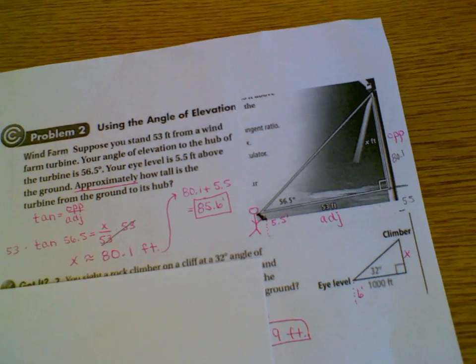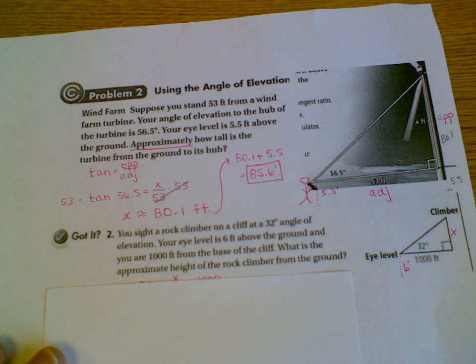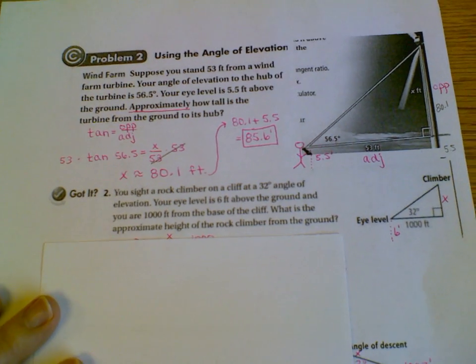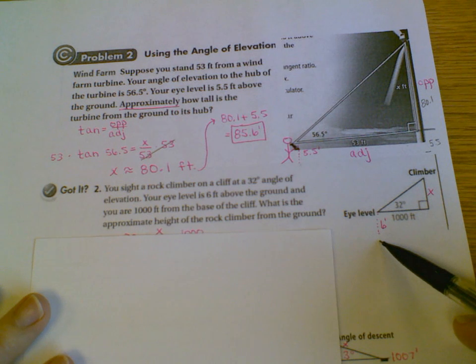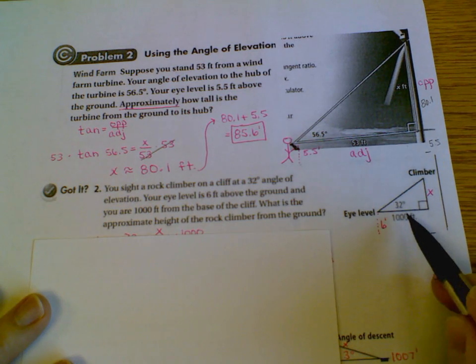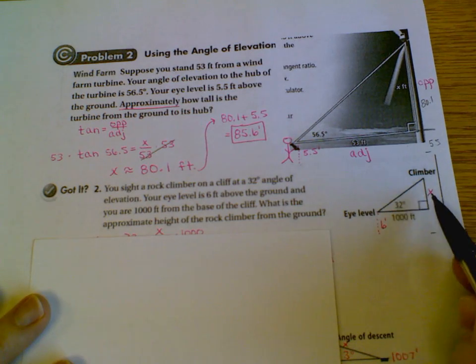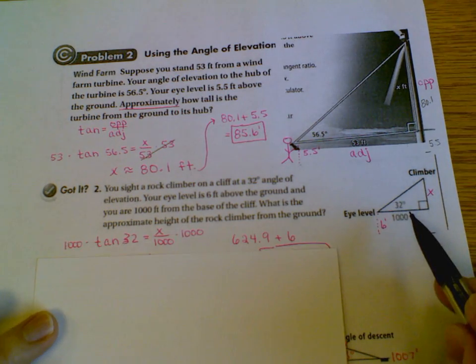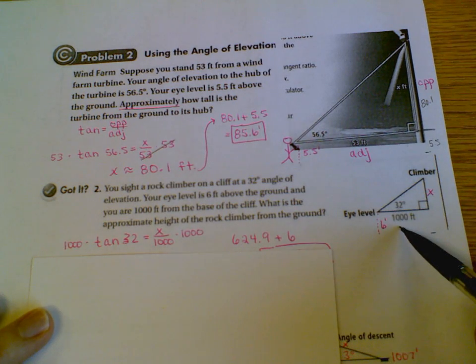Okay, see if you can do a similar question on the got it. So pause the video. Okay, in the got it question, eye level again is 6 feet above the ground, so I went ahead and put that into my picture, and then it's wanting me to find the height from the ground. So I'm going to represent x from eye level to the climber. So I see what ratio it's going to be setting up as. Here's my angle. The two sides to that angle would be opposite and adjacent, so again I would want to use tangent. So I did tangent of 32 equaling x over 1,000.